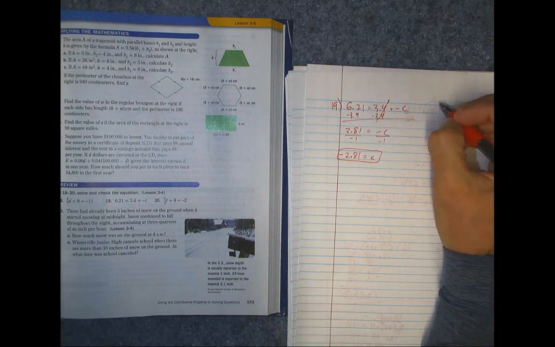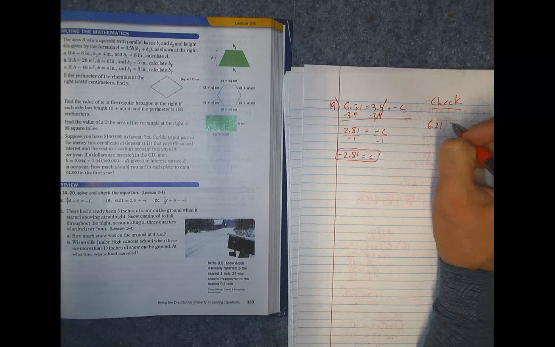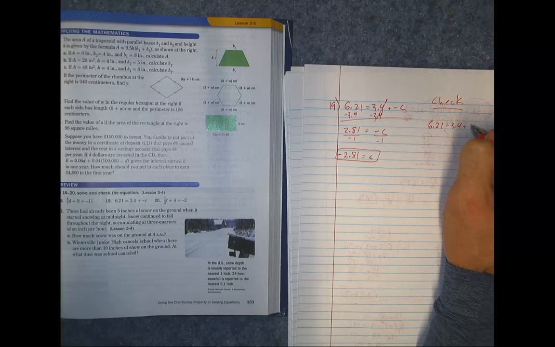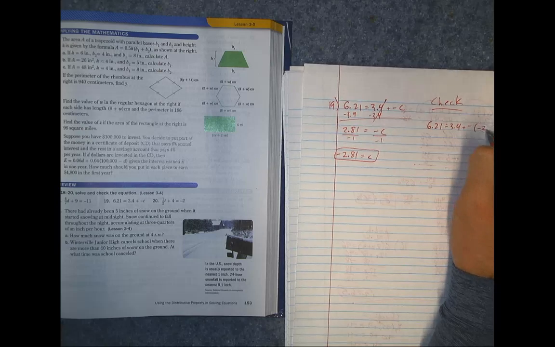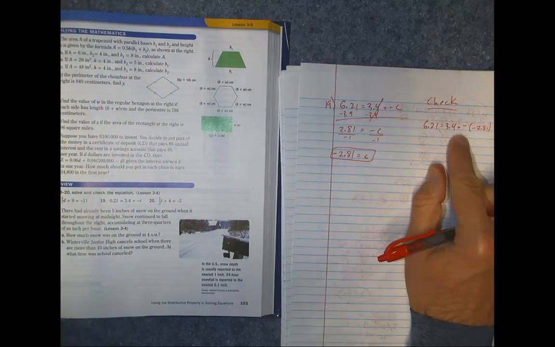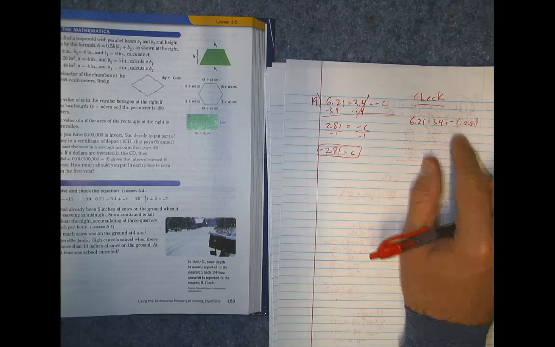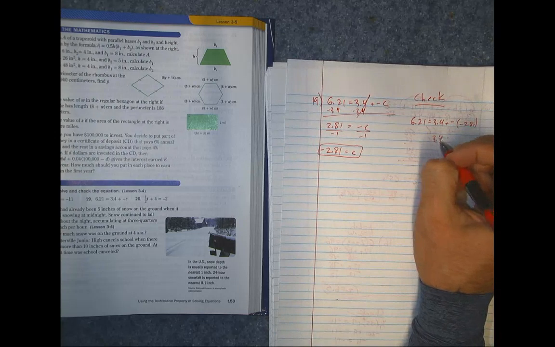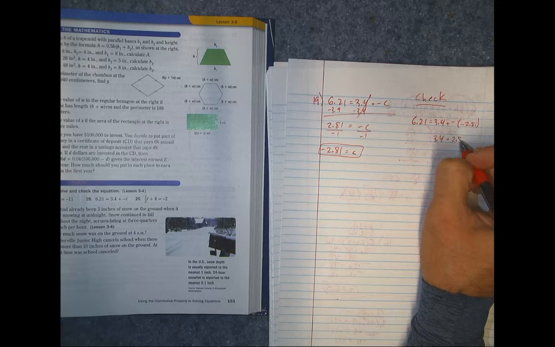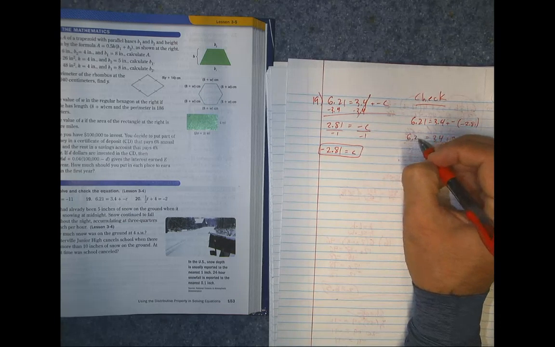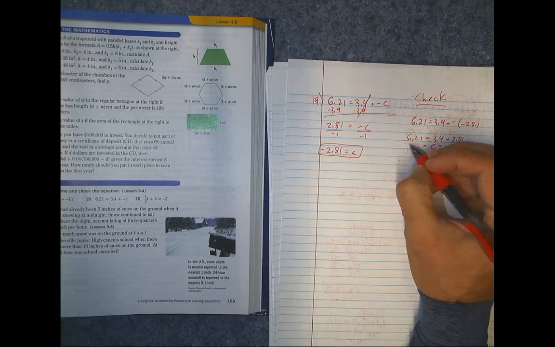All right, we do need to run a check. So going back to the original, 6.21 equals 3.4 plus negative, and now we're putting in negative 2.81 for C. So I'm plugging in a negative number, and it already has a negative sign in front of it. So it's a negative negative. That's a positive. So first thing I'm going to do is go ahead plus a negative negative. Combine those negatives, it's a positive. Really, this is just plus 2.81. Go ahead and combine those, run it through your calculator, and you'll get 6.21.